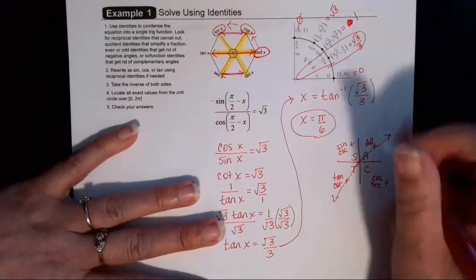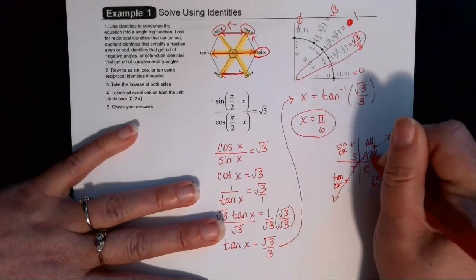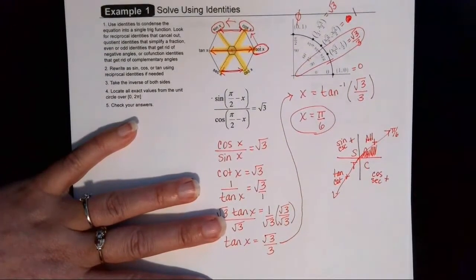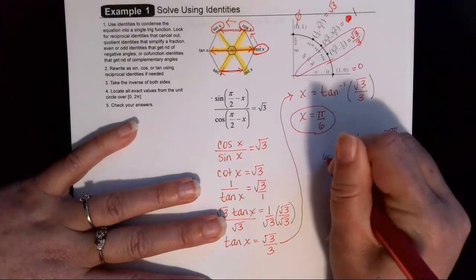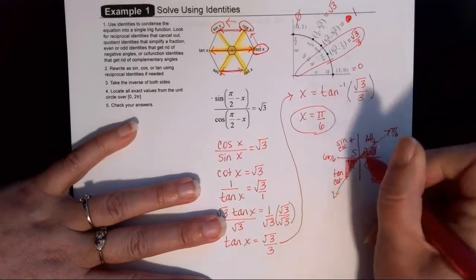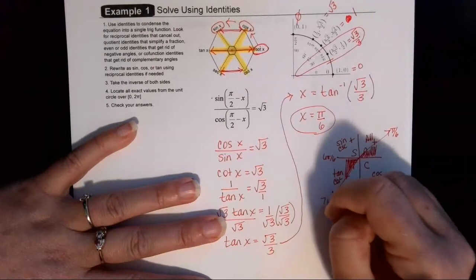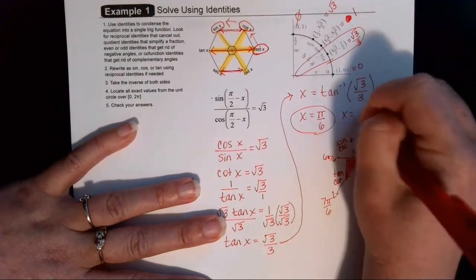So we need to find a reference angle for quadrant 3. If this is our quadrant 1 reference at pi over 6, and this is obviously not to scale, and half of the circle is 6 pi over 6, then we need to get into the third quadrant by adding another pi over 6, which makes our other solution at 7 pi over 6.